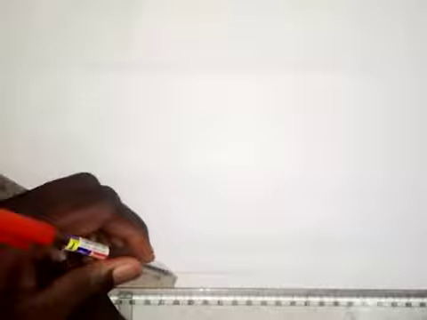The first thing you need to do is to draw a horizontal line like this. After we have drawn the horizontal line, you take your 30-degree set square, set it on the T-square like this, and draw a line in this direction at an angle of 30 degrees.